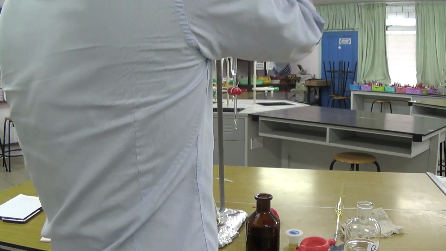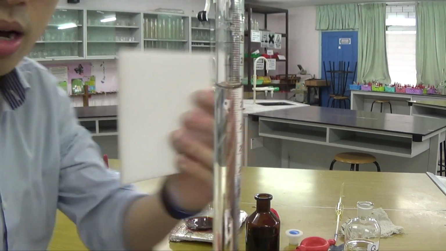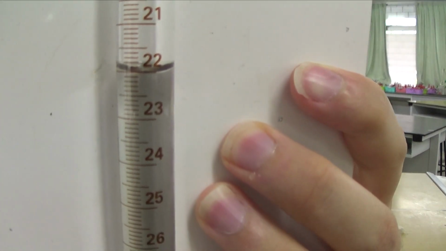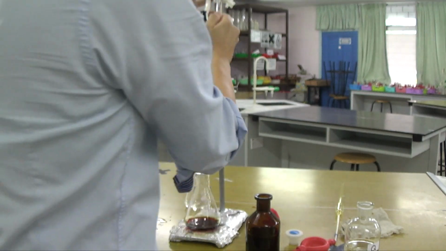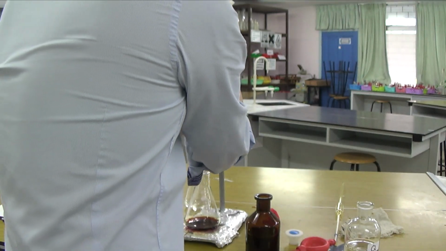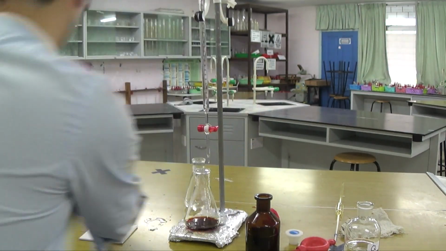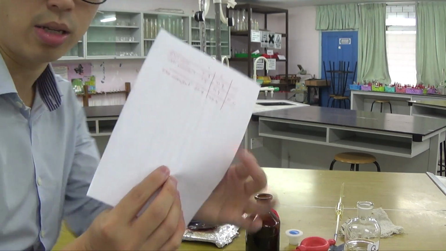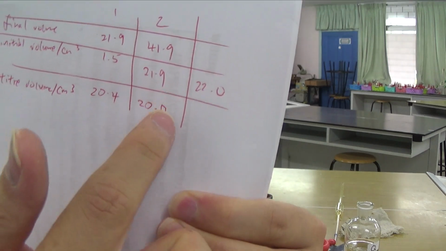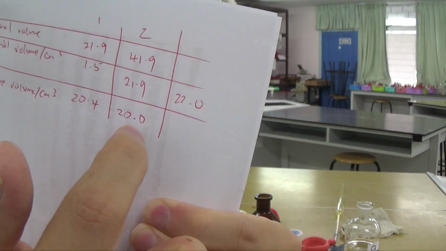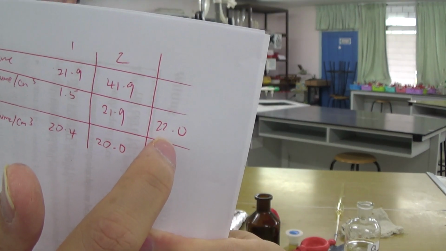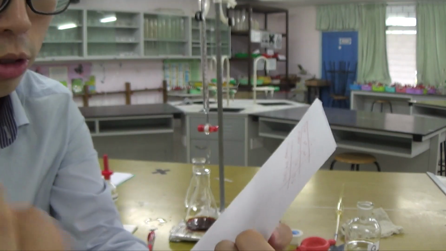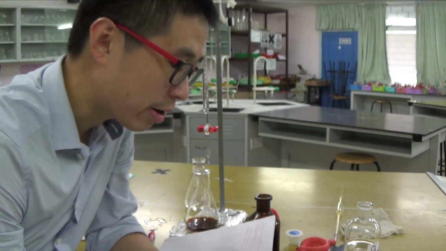Okay, where do I start? I start from 22.0. So don't have a white tile all the time, but I start from 22.0 cm cube, give or take. So my third titre should be the same as the second because I'm a competent chemist. I'm expecting plus 20, so that should be 42.0, because of the 1 decimal place accuracy of burettes.